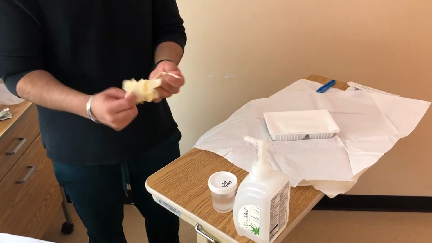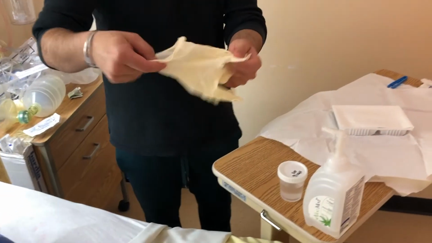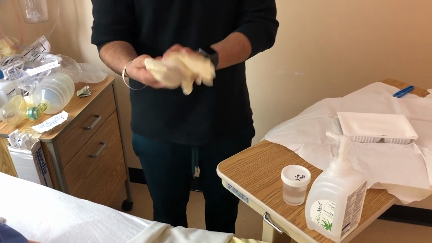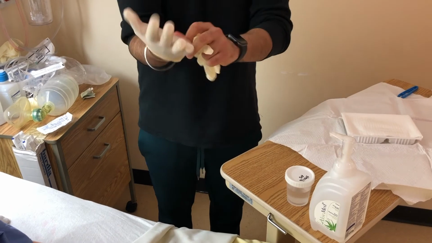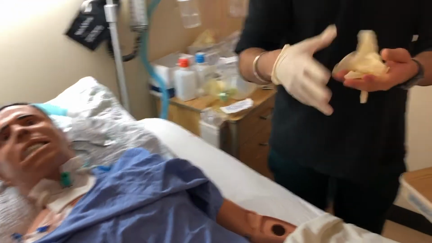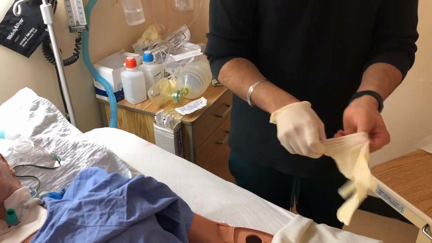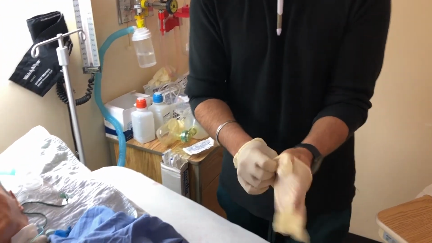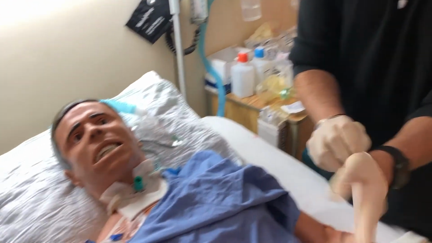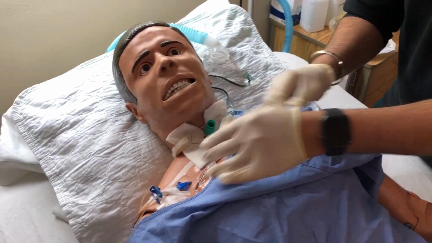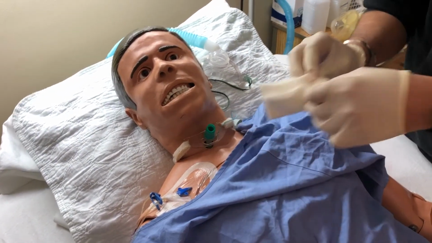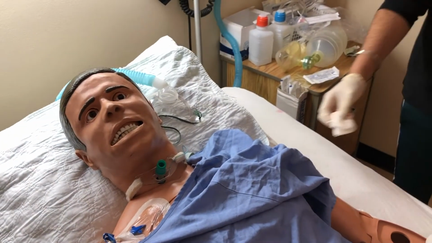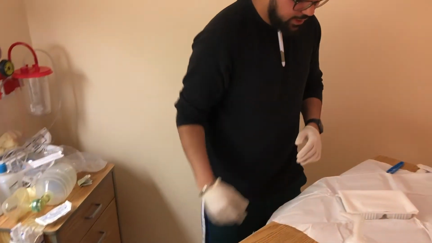I would put gloves on at this time, and I would take my old dressing out, assess the stoma that's there to see if there's any signs of irritation and if it's healthy. This would be garbage, which I have right there.